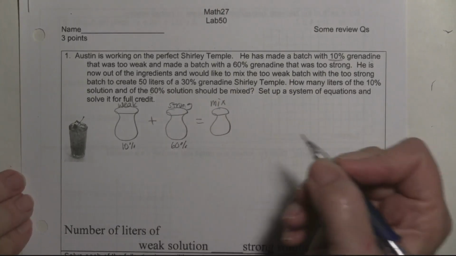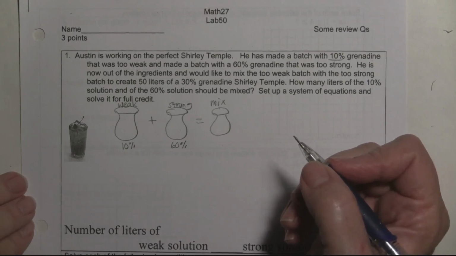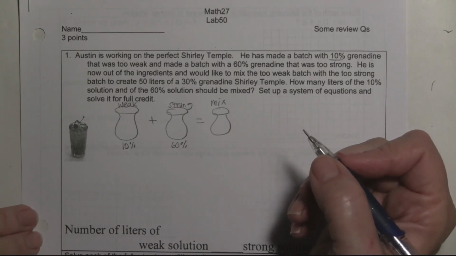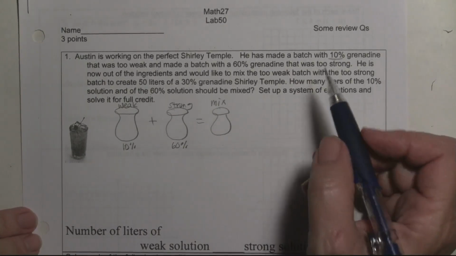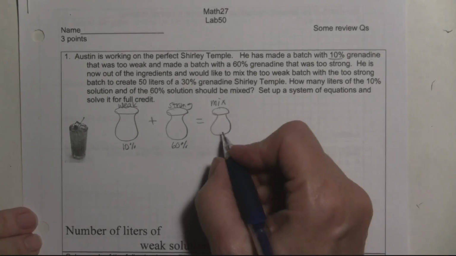This is the classic, it's not Little Red Riding Hood. That's too weak and too strong. It's the one with the bears. Who is the person with the bears? Oh my gosh, the 3 bears. I cannot think of the person with the 3 bears. I hope you guys think of it. Send me an email and tell me who.